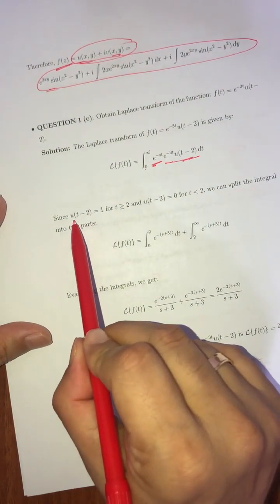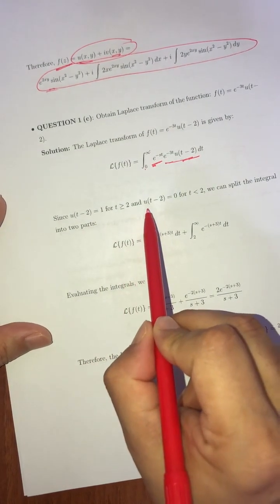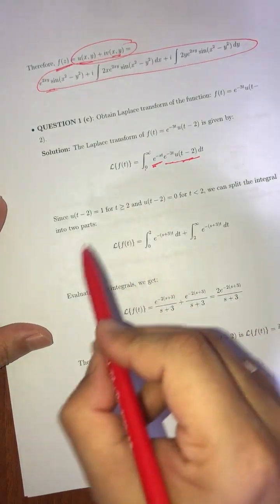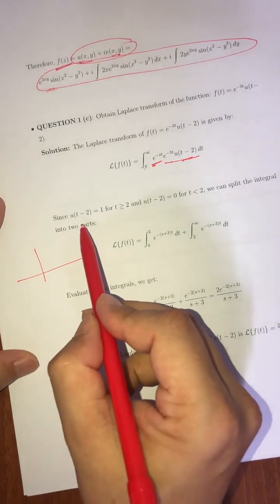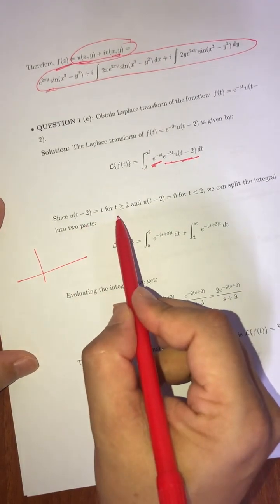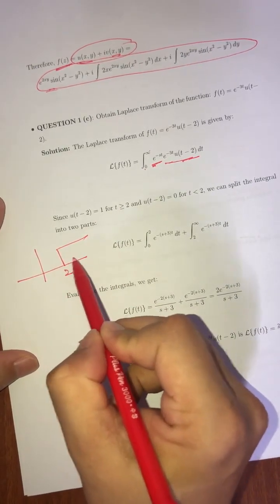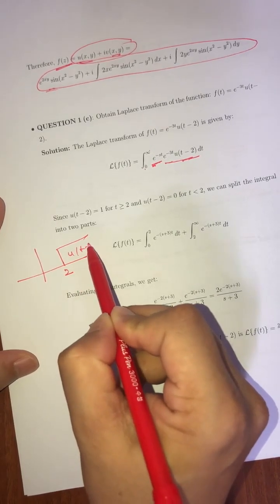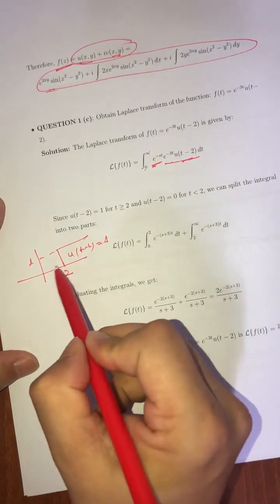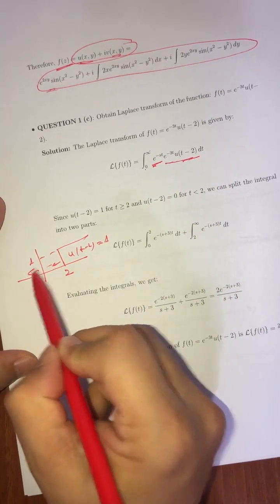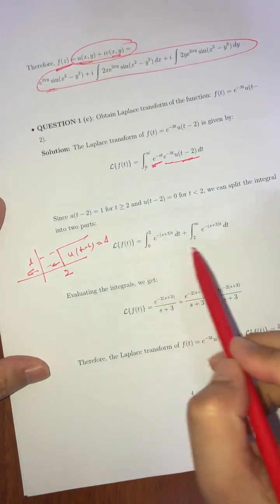We already know that u of t minus 2 is equal to 1 for t greater than 2, and u of t minus 2 is equal to 0 otherwise. So basically it means we have a step function u of t minus 2 equal to 1 for t greater than or equal to 2. If this is 2, the function u of t minus 2 is going to have magnitude 1, and if t is less than 2, the magnitude will be equal to 0. So we are going to split the integral into two parts, 0 to 2 and 2 to infinity.